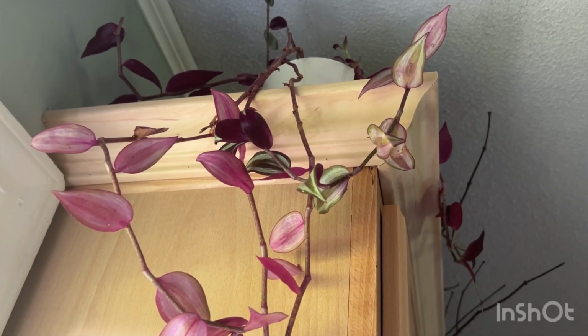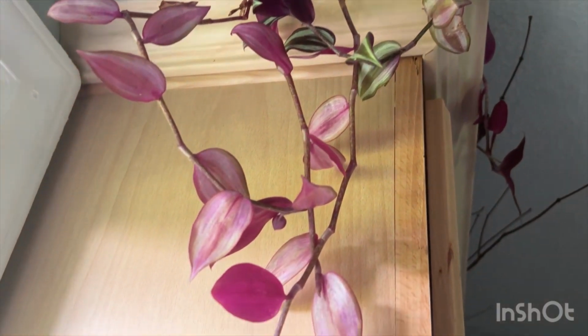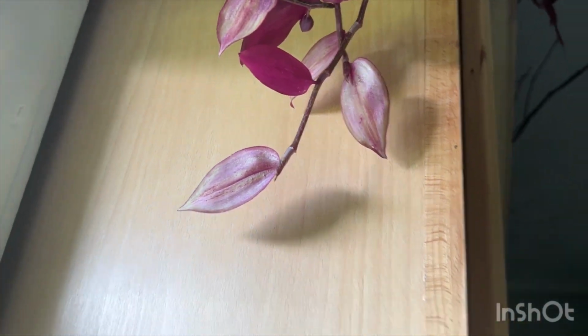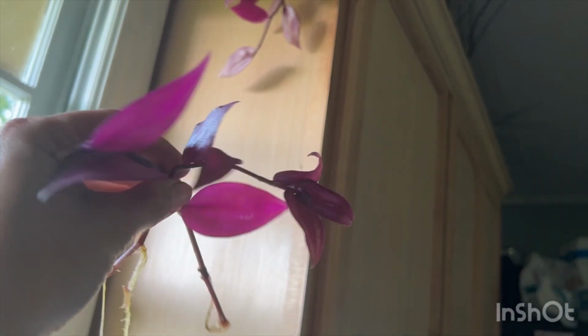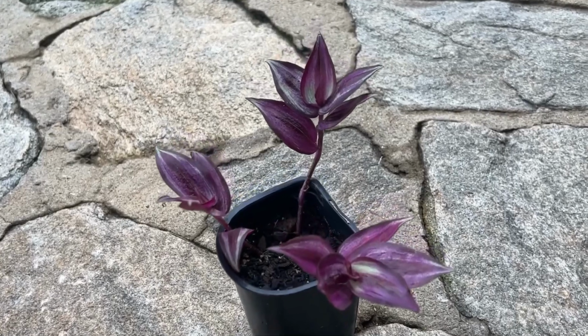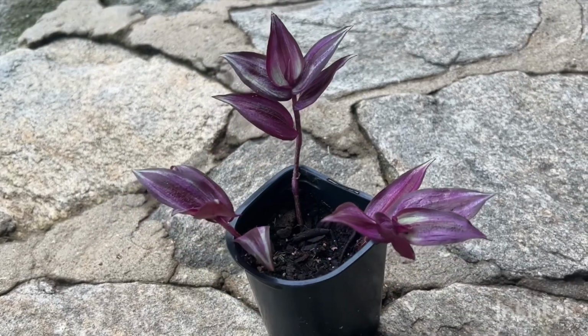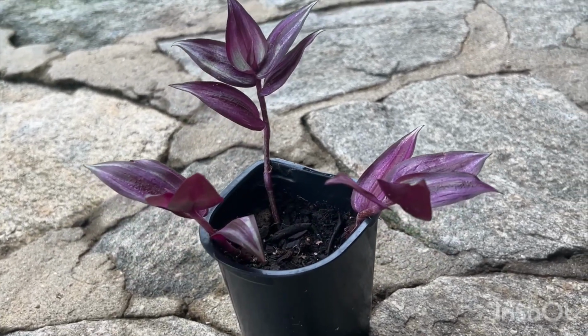Here's an example. This is a wandering Jew. It's a really pretty purple plant, and I keep snipping it. Then I plant them in water, and then they grow roots. And then they're a whole new plant. Look at that. It's so super easy.